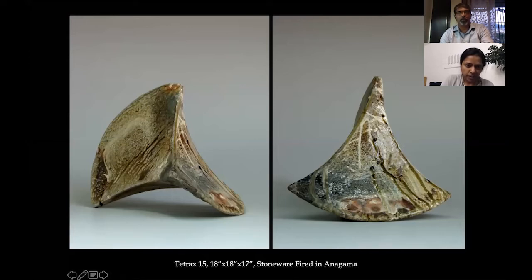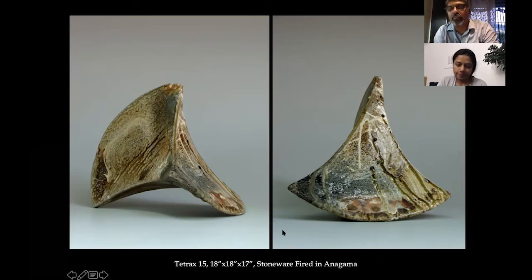Can you see my cursor? Yeah, I can. If this part were to be sitting as it is in the kiln, then gravity is going to pull this point and the other point apart, and there will be a crack in the center. You will see an image later in the presentation where the tetrarch is placed as in most firings, for structure. And what you see here is where it was sitting on the support. Right, those marks can be seen.